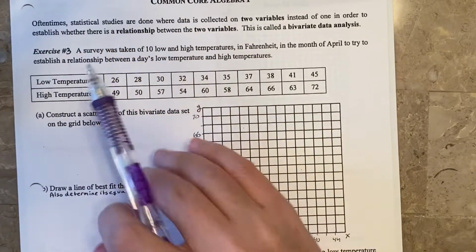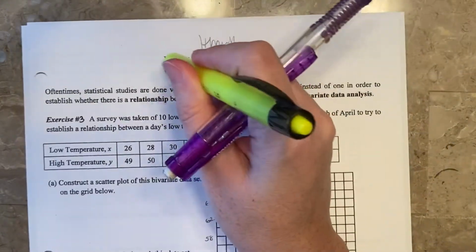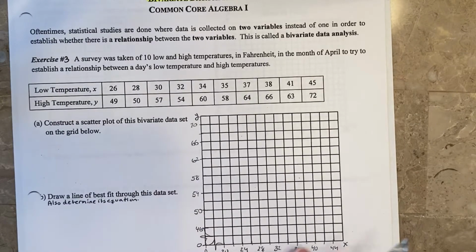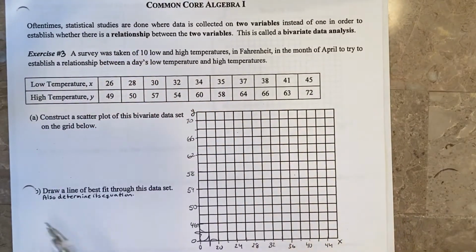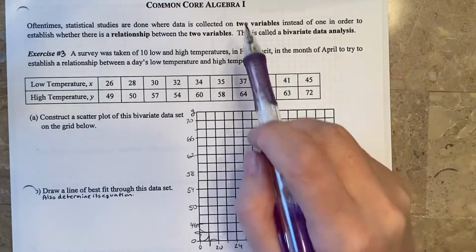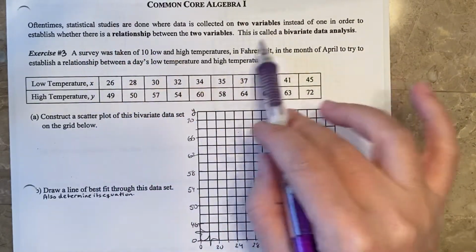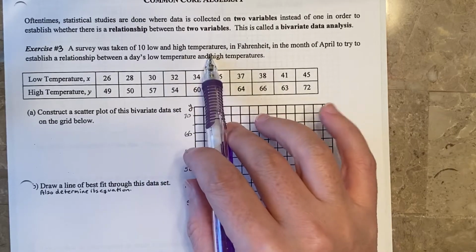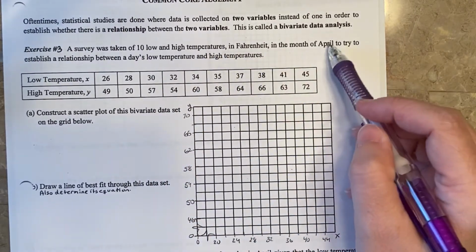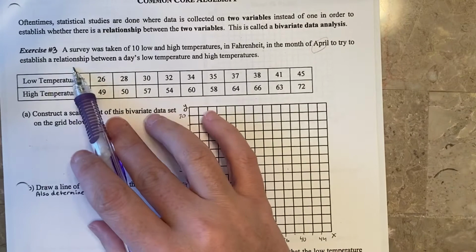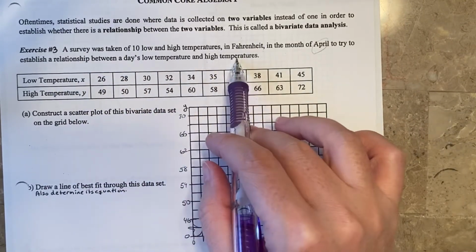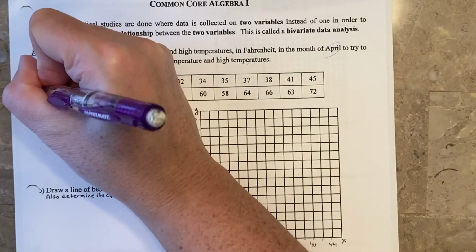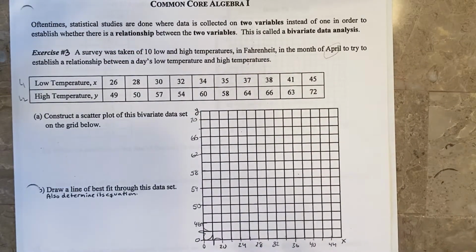All right, so again, we're working with bivariate data. Oftentimes, statistical studies are done where data is collected in 2 variables. We already talked about that. A survey was taken of 10 low and high temperatures in Fahrenheit in the month of April, to try to establish a relationship between a day's low temperature and high temperature. So we have our low temperature, that's going to be our L1, and our high temperature, that's going to be our L2. Construct a scatter plot of this bivariate data set on the grid below.